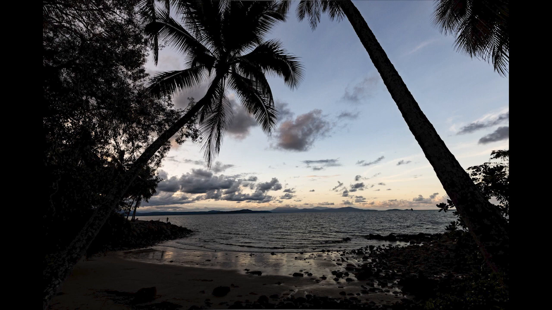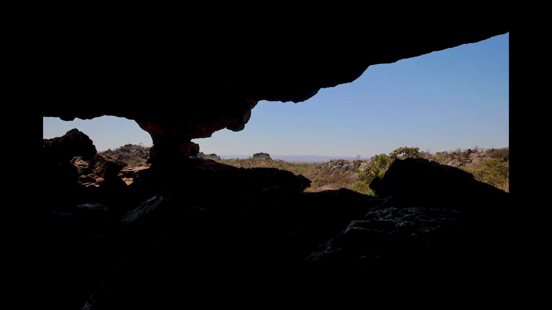In this image, I've used two trees to create a triangular frame for the viewer to look through. This helps to draw the viewer further into the image. You can use almost anything to create a frame within your image. Here I was standing inside a cave shooting the landscape outside of the cave.